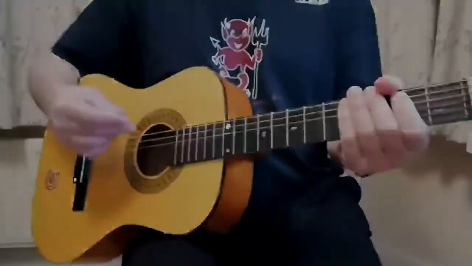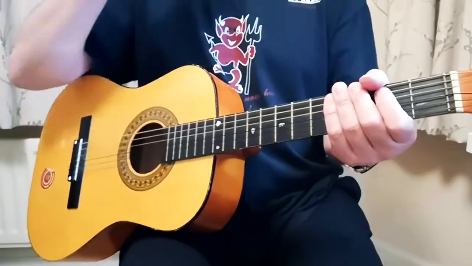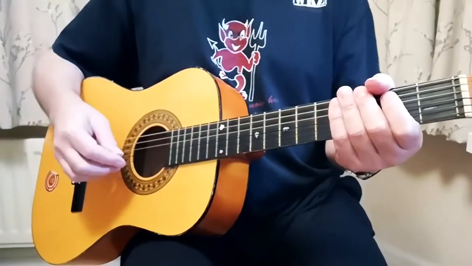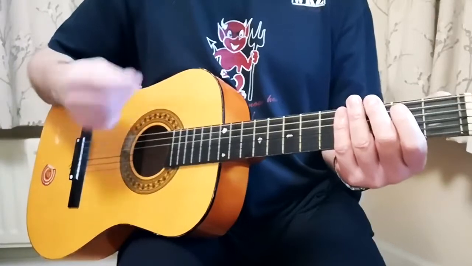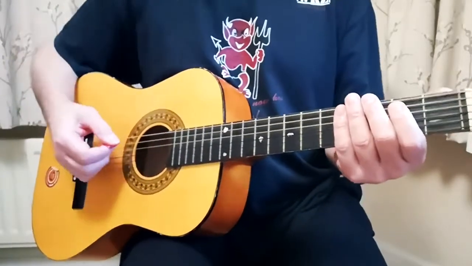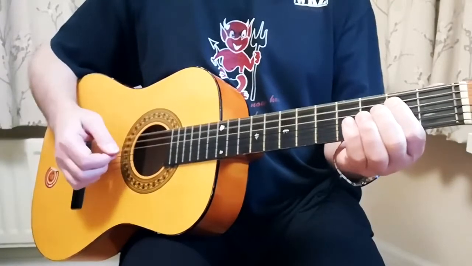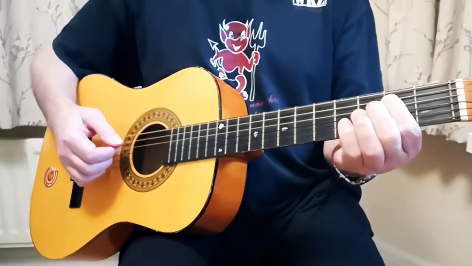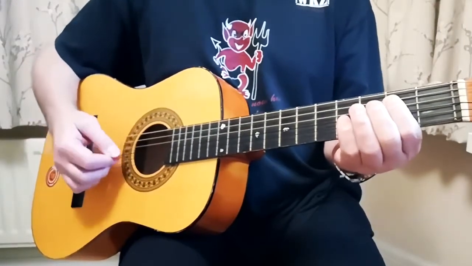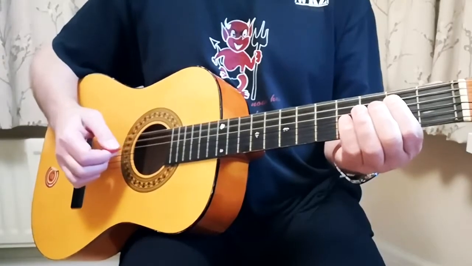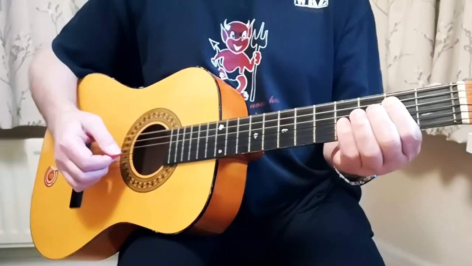There are counts in between 1, 2, 3 and 4, and they're counted 1 and 2 and 3 and 4 and. So using the same chord, let's put it just on the and of 1. So it'll be 1 and 2 and 3 and 4 and. Then move it to the and of 2.